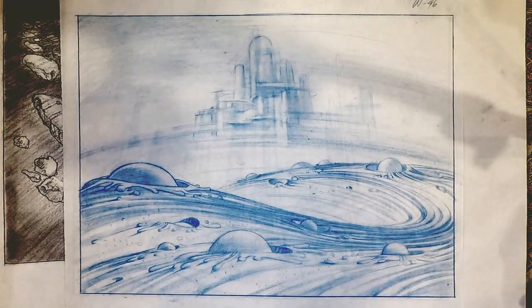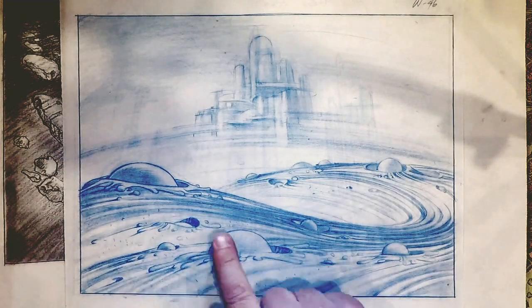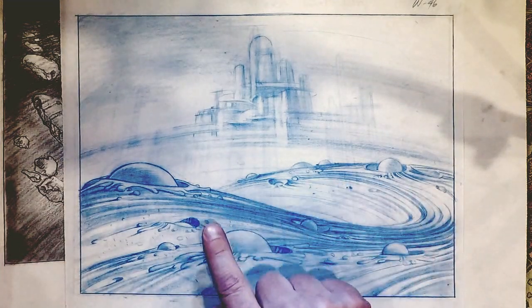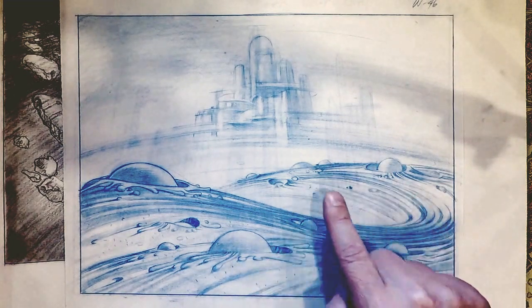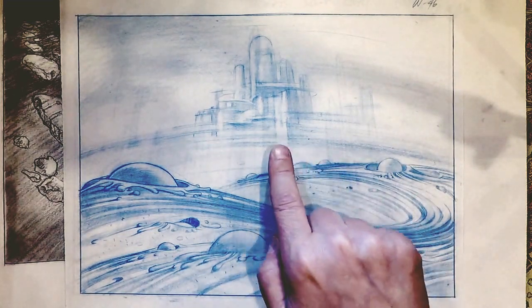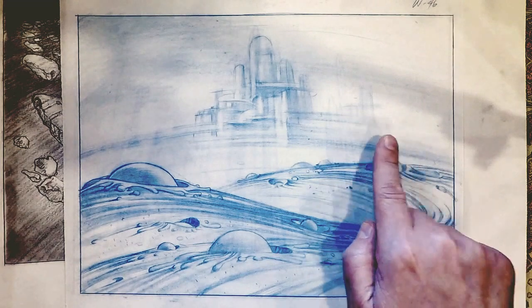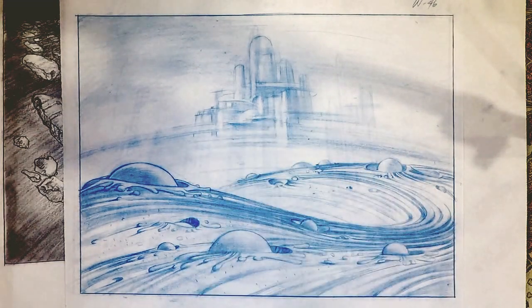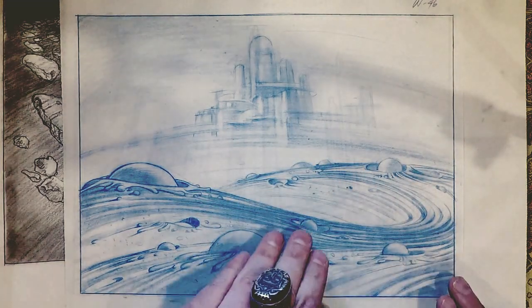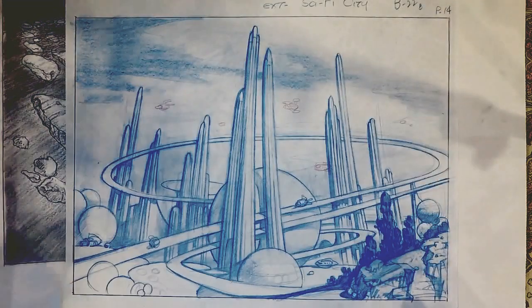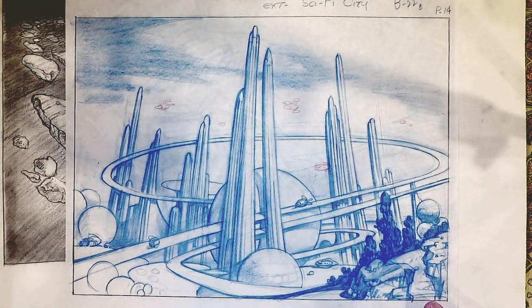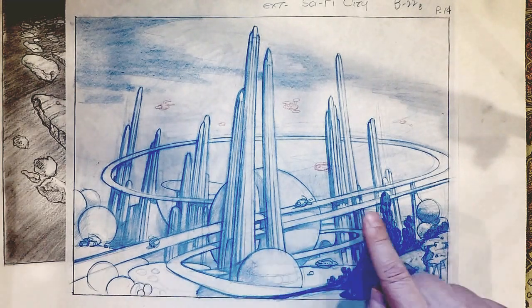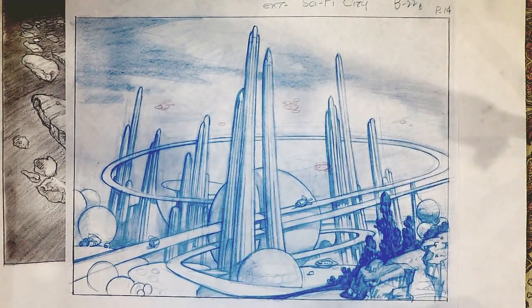That's pretty beautiful. Look at that. Some sort of a molten land in the landscape in the foreground with bubbles that have hardened like fried eggs kind of, and then in the background there's just this mist with the city revealed behind it. External sci-fi city. See, there's rocket ships going around like cars on a freeway.